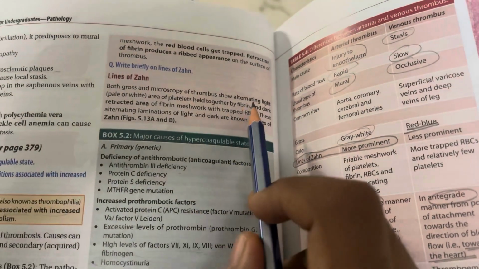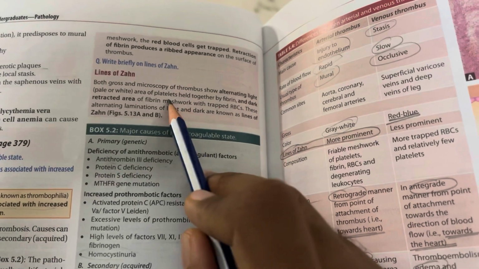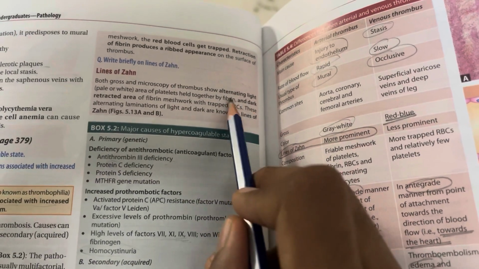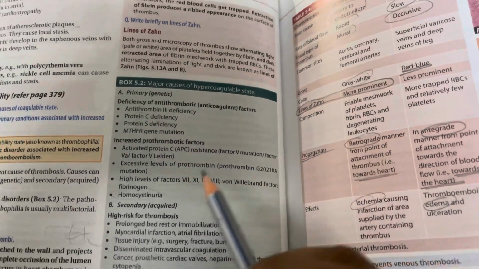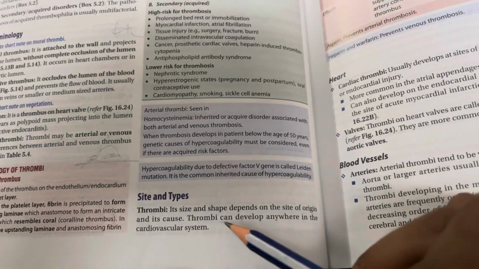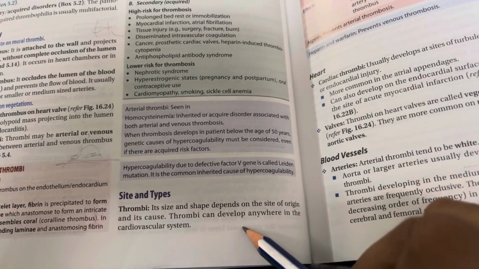So both gross and microscopy of thrombus show alternating dark areas of red cells and platelets held together by light areas of fibrin with RBCs. They are called lines of Zahn. So, sites and types: the size and shape of thrombi depend on the site of origin and its cause.